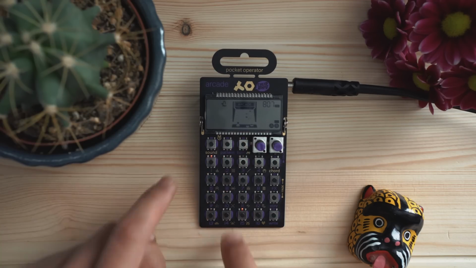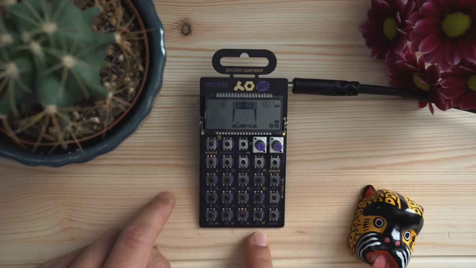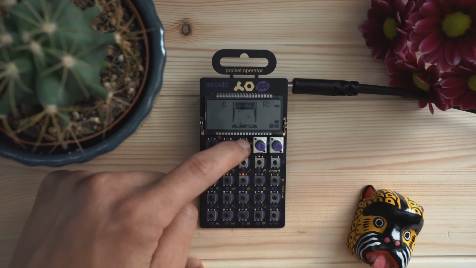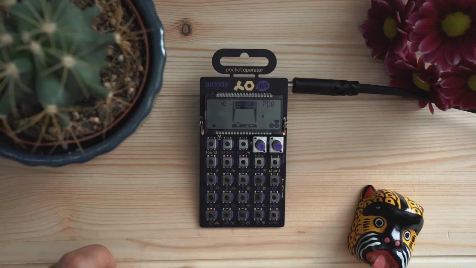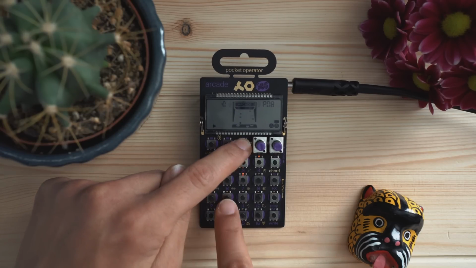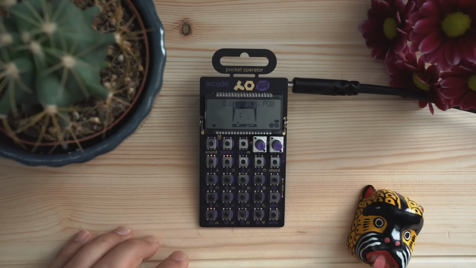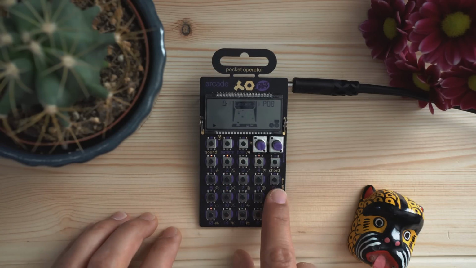So holding that down and selecting one of these 16 buttons that are numbered, you can select the volume. For example, right now my volume is at 7. I want to change that to 10. So watch this. Press play. Hold down BPM and press 10. There we go. That's a good volume right there.